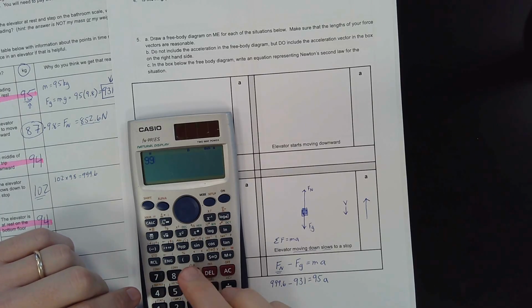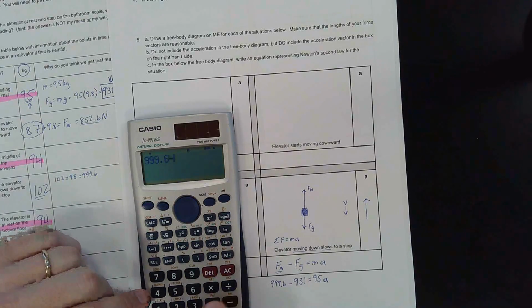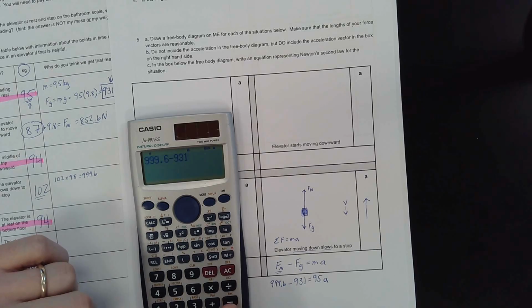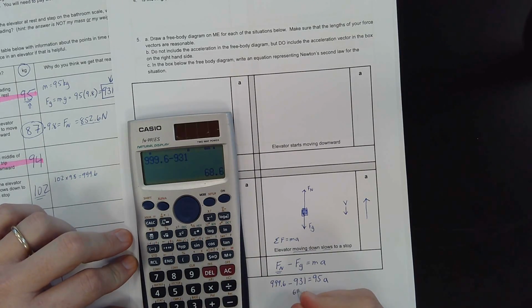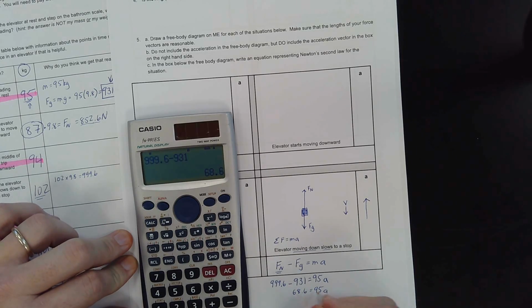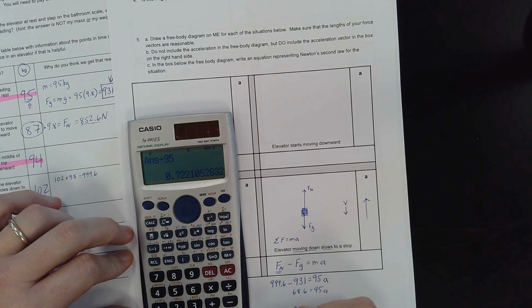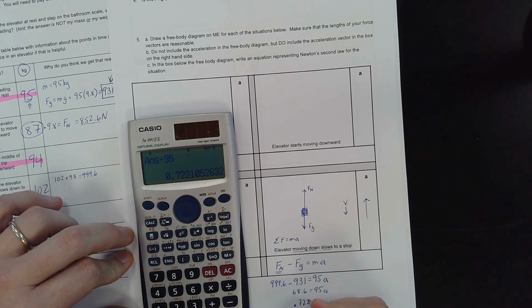And so now I should have everything that I need in order to calculate the acceleration, right? So I got 999.6 minus 931, and I get 68.6 equals 95a. And then I can divide both sides by 95. And I get 0.722 equals a. And that, of course, is meters per second squared.